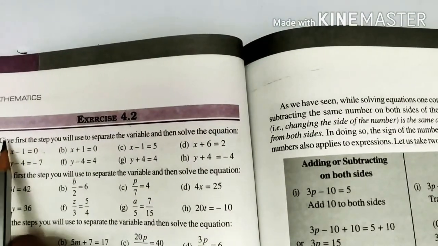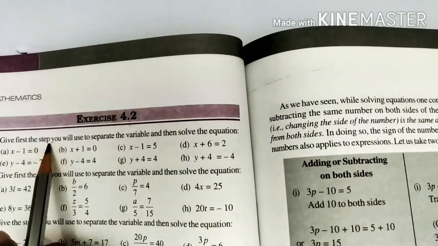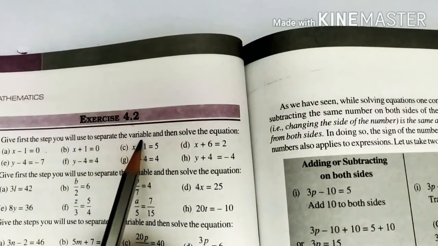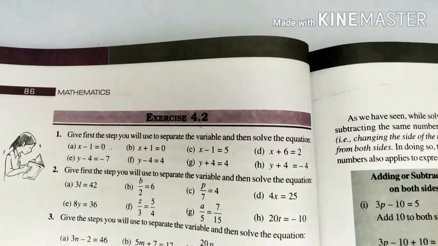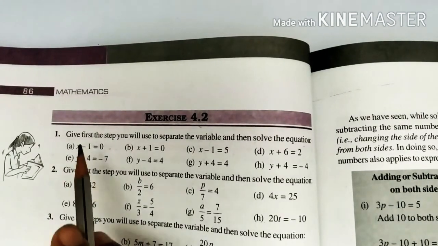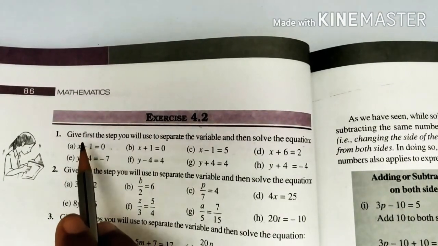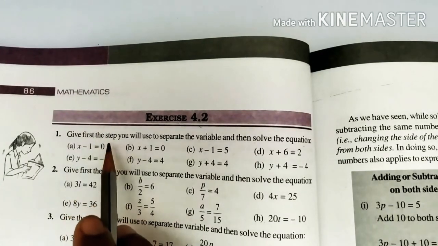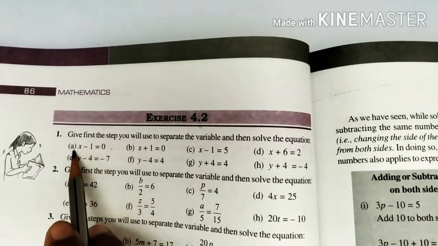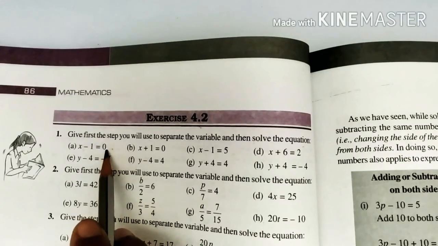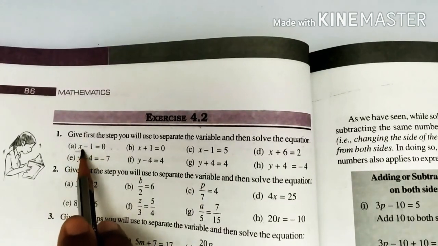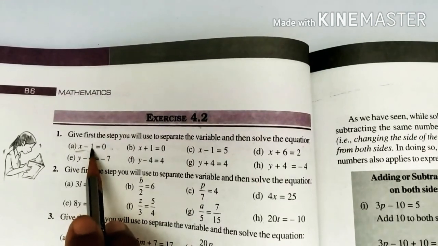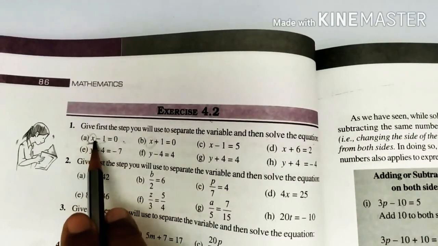So the first one, give the first step you will use to separate the variable and then solve the equation, right? So the first rule says whenever we add or subtract any number to the left hand side, we have to repeat the same in the right hand side, right? So the first one, x minus 1 is equal to 0. To solve this, we have to separate this variable from the constants, so that we can solve this equation.